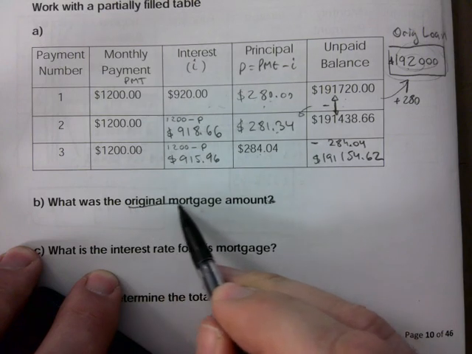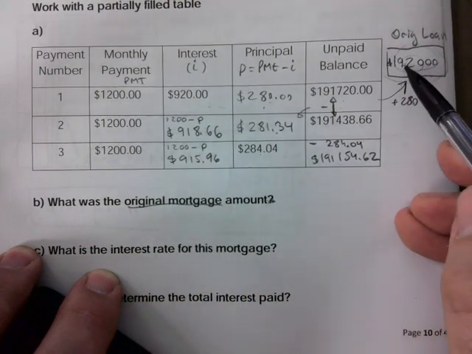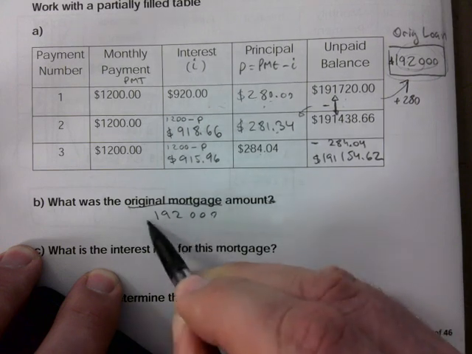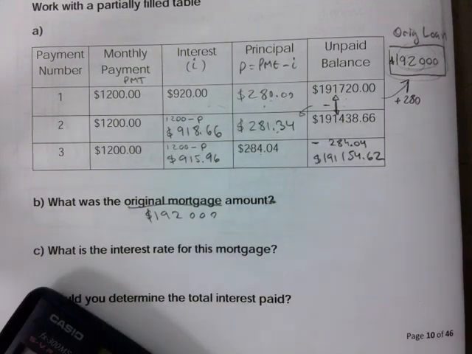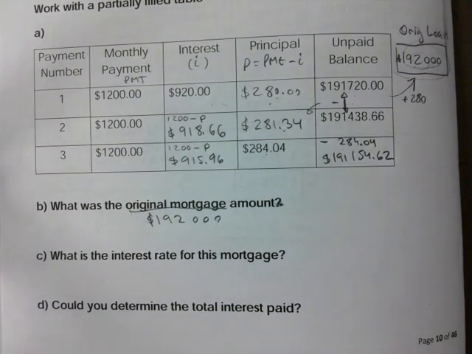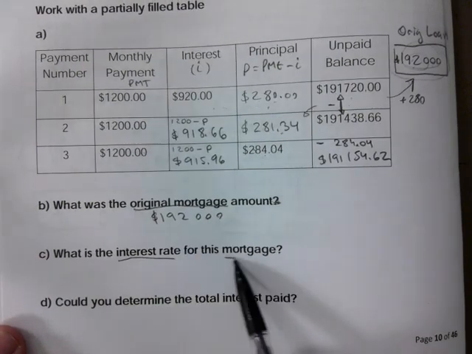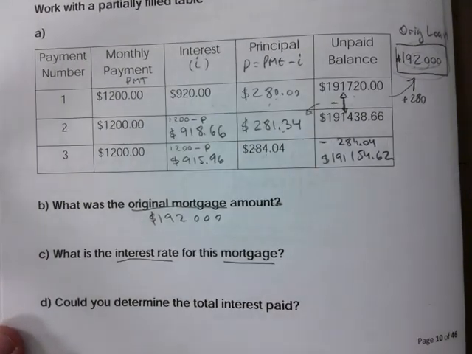So to answer this question, I already kind of put it out here. It's $192,000 is the original loan, the original mortgage. You just had to play detective and go back in time, and so that was 192. Now is where the bonus area arises. What is the interest rate for the mortgage? It is 5.75. But how did we get there, right?